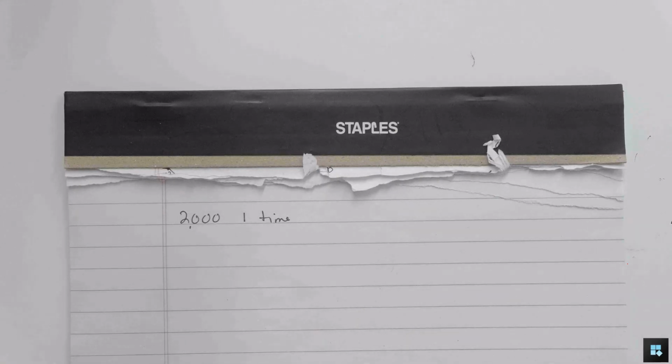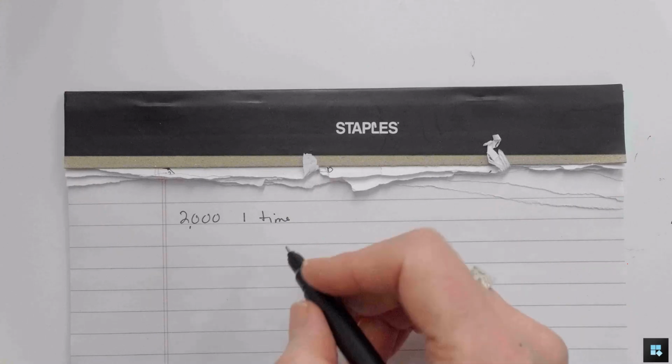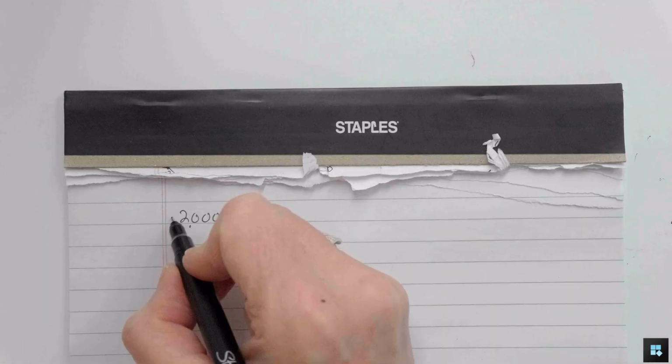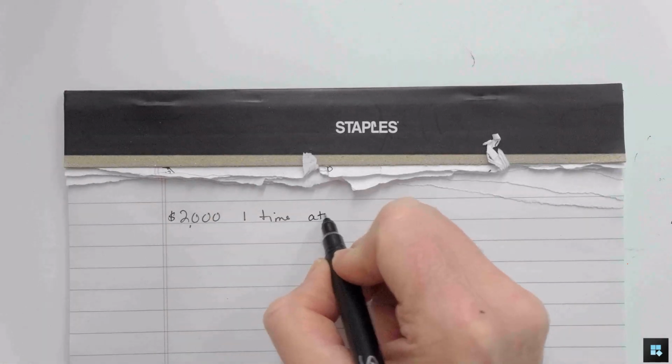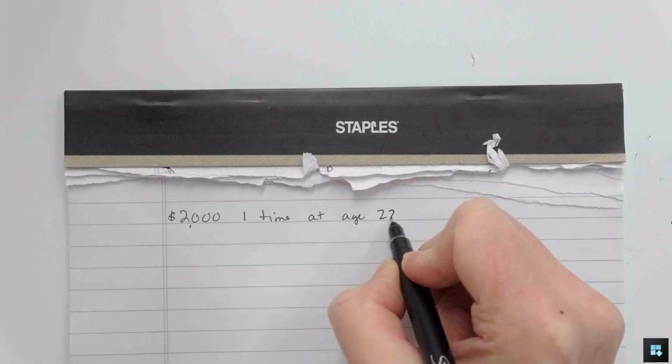Because you'll have your new job, you won't be used to spending that kind of money yet. Hopefully you're not living on credit cards, okay? And so you'll have this money put aside before you even see it. That's the easiest way to save. $2,000 one time at age 22.